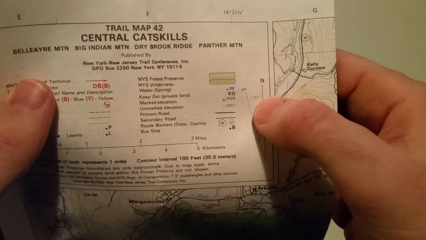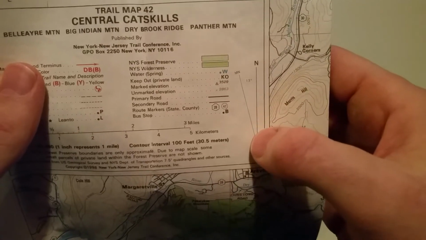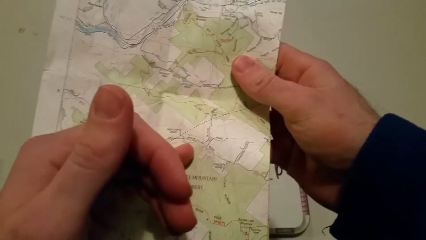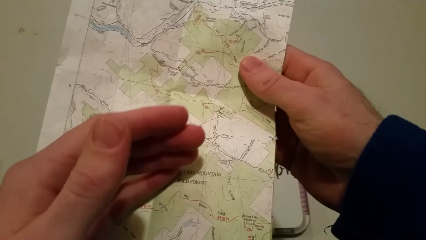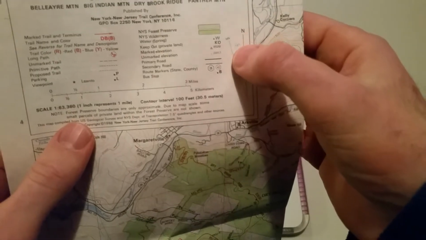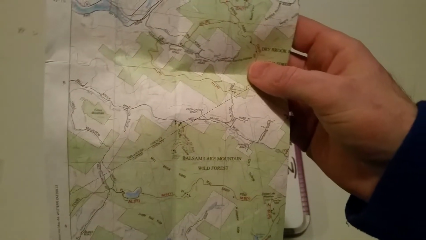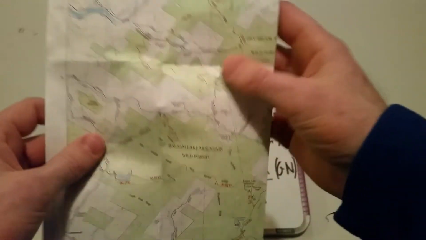In my part of the country, the magnetic declination is 13 degrees. So if I didn't orient my map to my compass and I just laid my compass down on the map and started following whatever azimuth I was making on the map, I'm going to be off by 13 degrees, so that's quite a bit. If you're covering a couple of miles, you could end up getting lost.